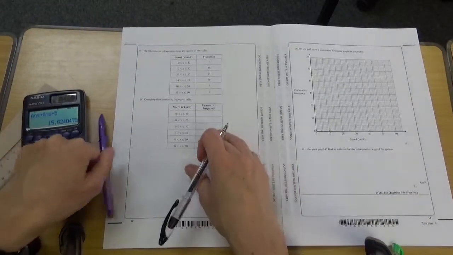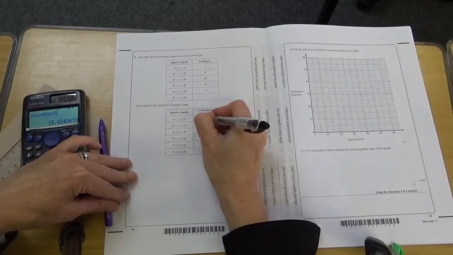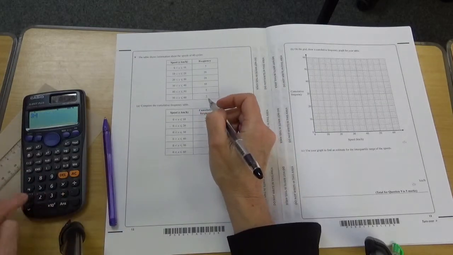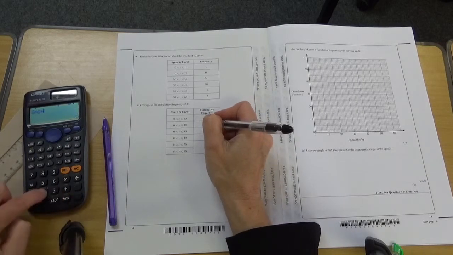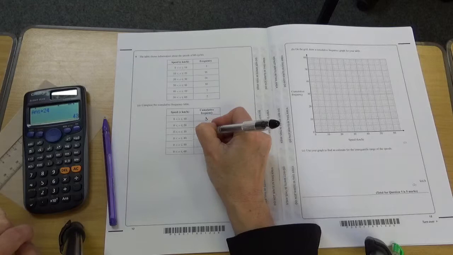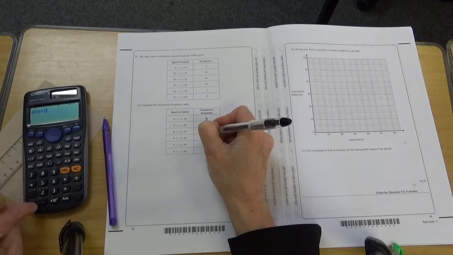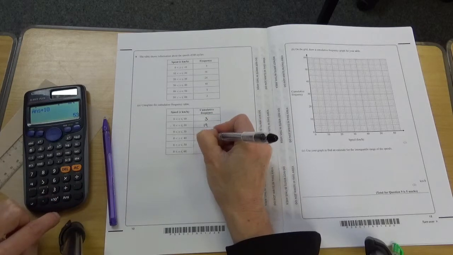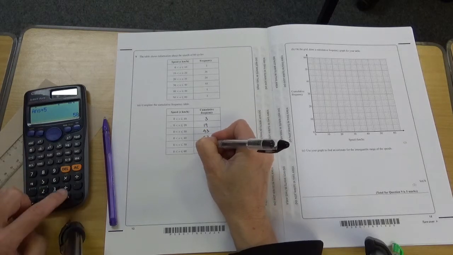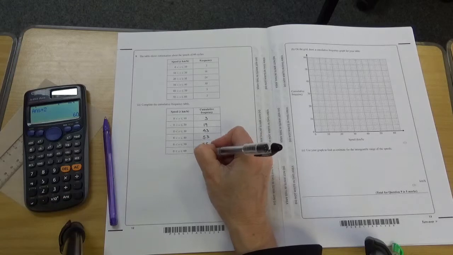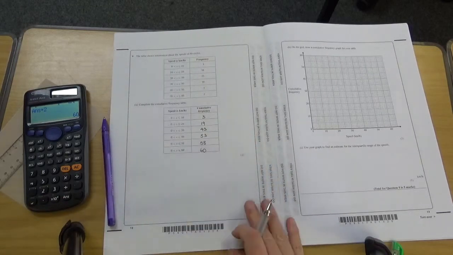Cumulative frequency is the running total, so I've got 3, and then 3 adds 16, and then add the next 24, add the next 10, add the next 5, and add the last 2, and it matches the total in the question.